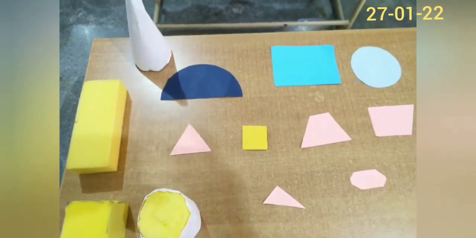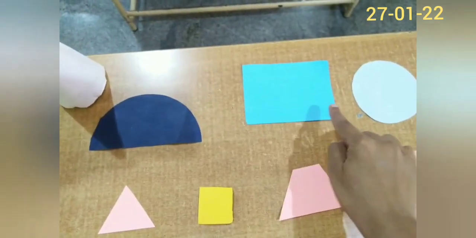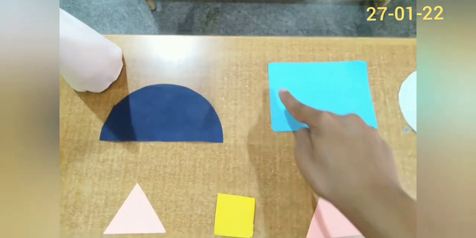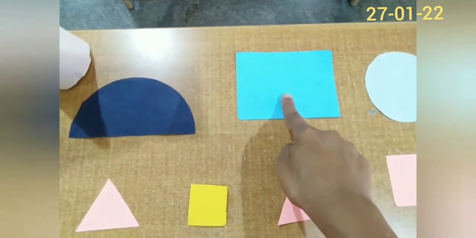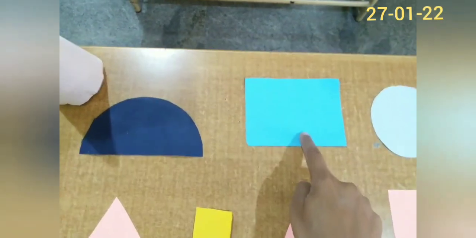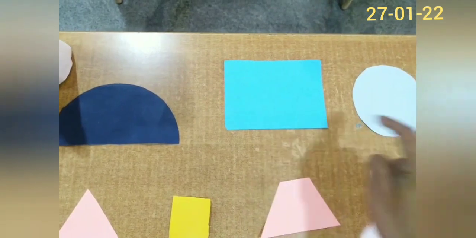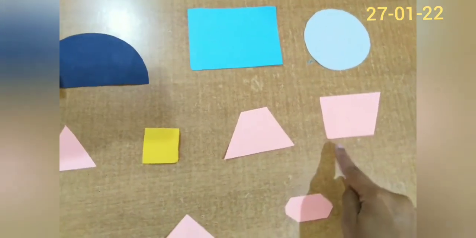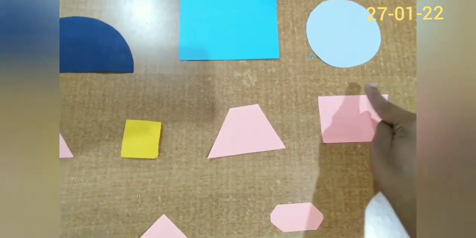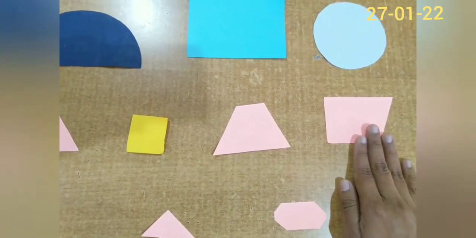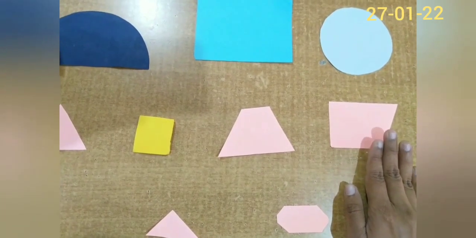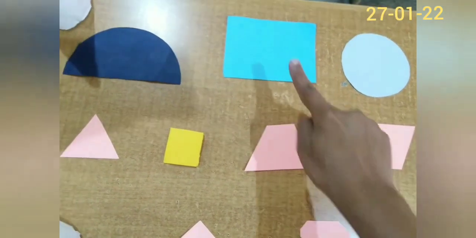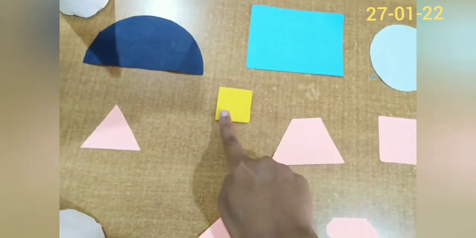So come on, let's name the shapes here. How many sides does the shape have? It has 1, 2, 3 and 4. So this is a 4-sided shape. And what is the name of this? It is a rectangle. What is the name of this shape? Circle. Even this has 1, 2, 3, 4 sides. So this is a 4-sided shape. If it is a 4-sided shape, you call it a quadrilateral. In that, you have previously learned only 2 types. One is rectangle and one more is square.